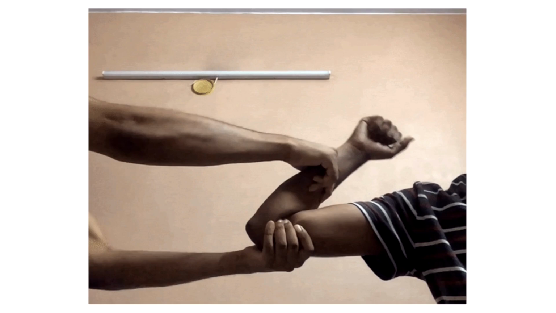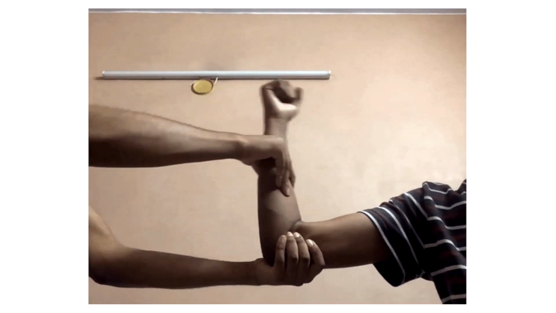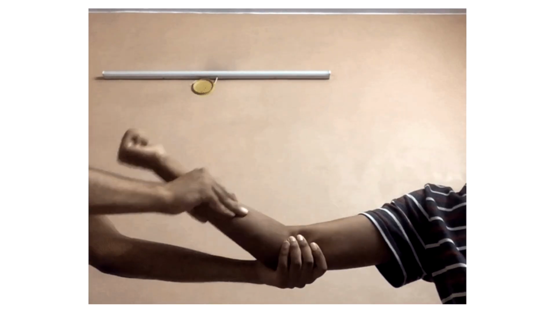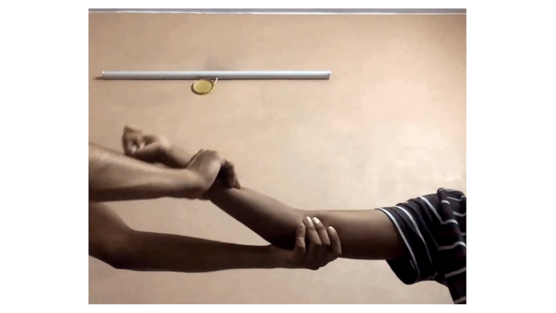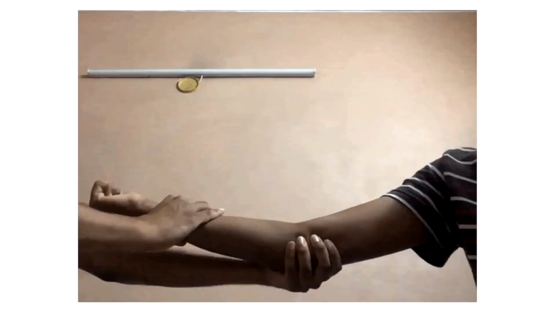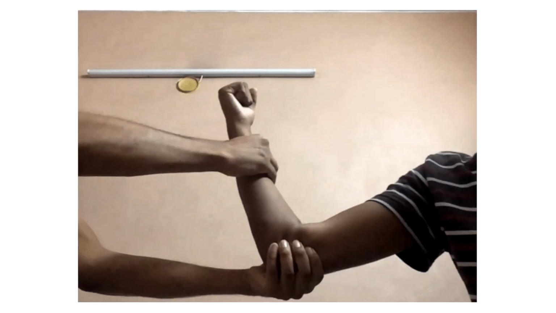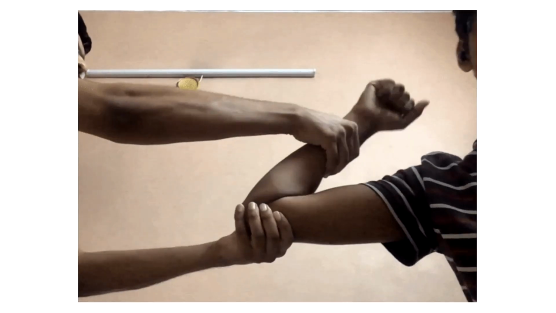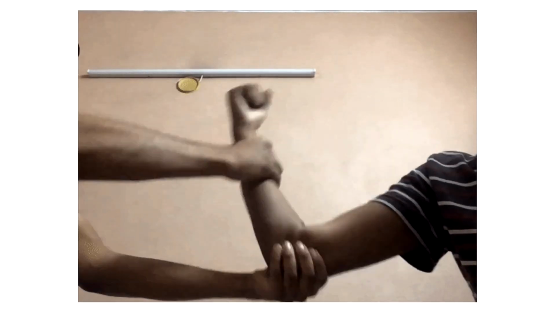Please notice how the passive movement around the elbow joint is stiff and rigid with steady resistance through the range of motion. Here is how the cogwheel rigidity looks like. Notice how the passive movement around the elbow joint is stiff, jerky, and ratchet-like through the range of motion.